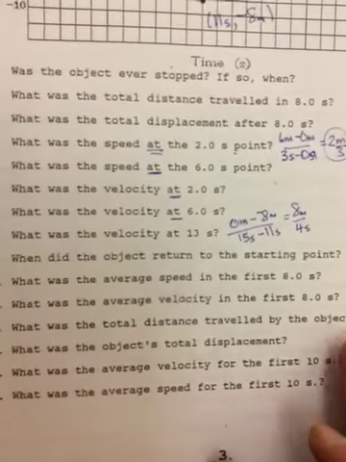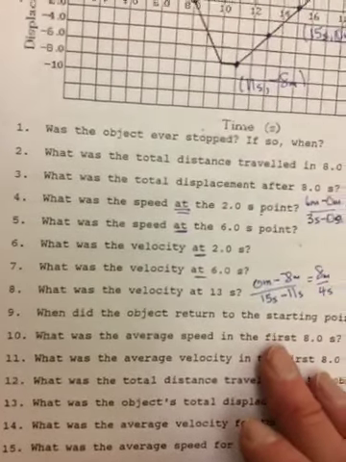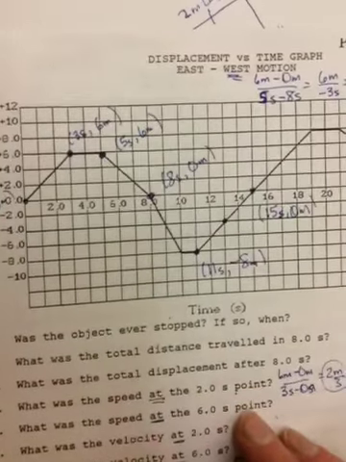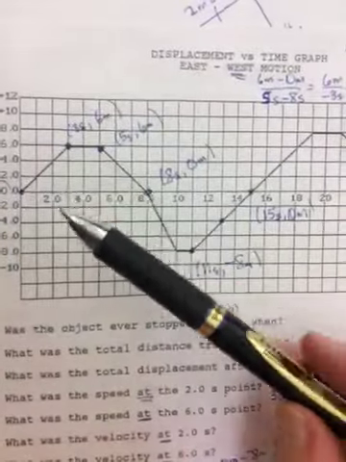Okay, let's finish this. We were on the displacement versus time graph, on number 9, which asks, did the object ever return to its starting point? Well, if you understand what the graph is showing us, that question's pretty straightforward.